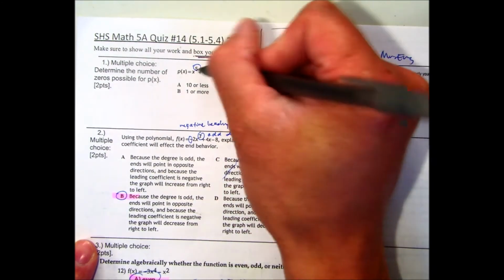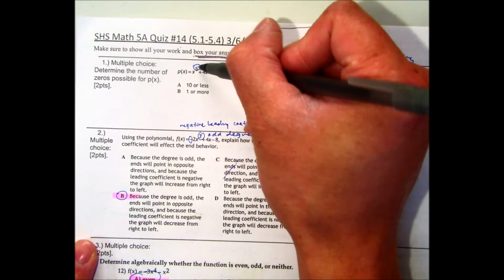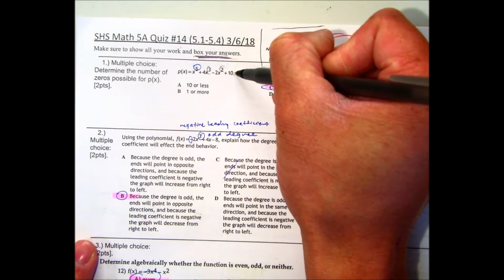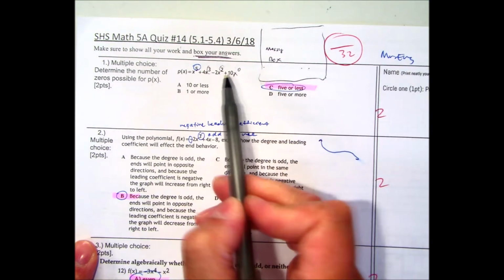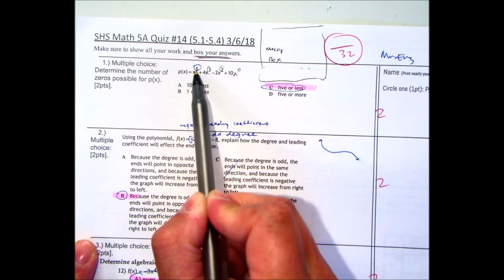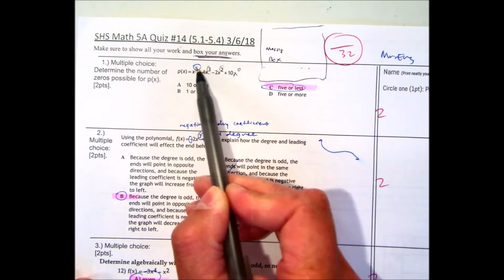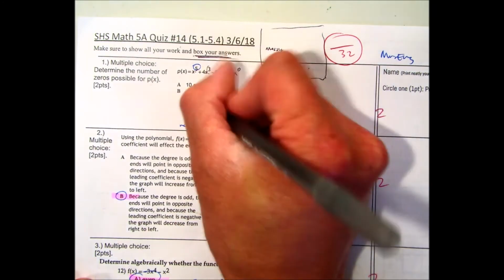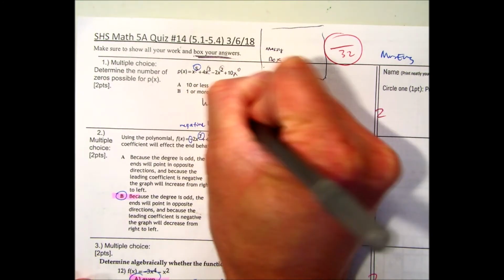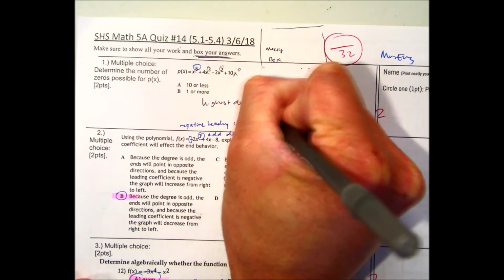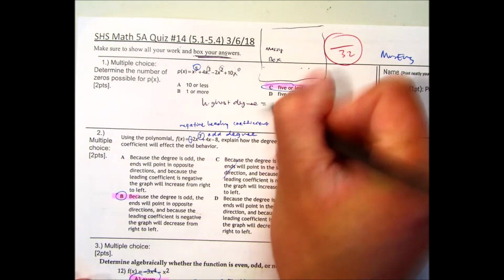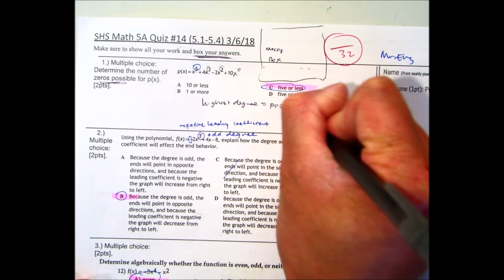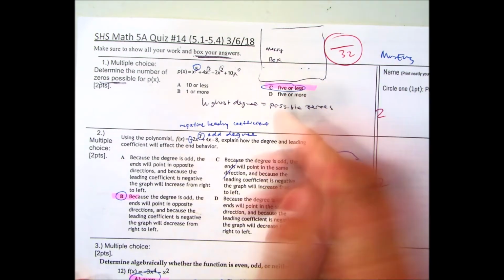So for example, I don't have anything to the fourth power, which is totally fine. So 5, 3, 2, and then this actually has a 0, x to the 0 power there. So I'm looking for the highest number, that's 5. Well, the highest degree, we can write this, highest degree, actually tells me the number of possible zeros. Which means the answer is C.